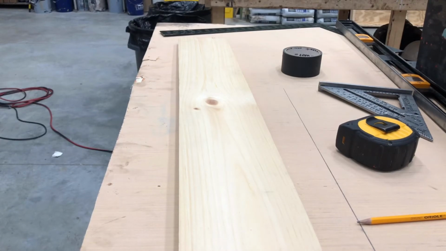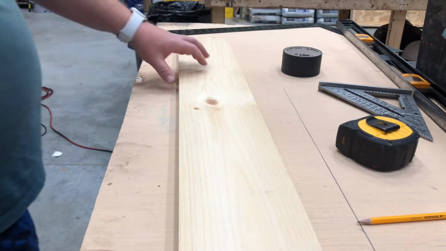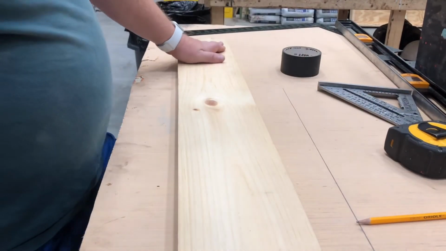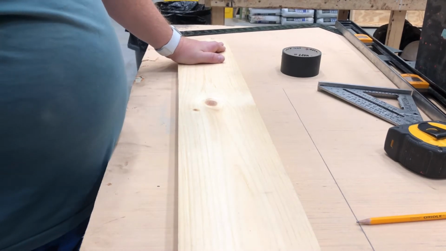Okay, the last thing that I want to demonstrate for you guys today is how to mark an angle or a circle that is bigger than a compass. So I'm going to show you a shop-built method to make an arc or a circle. The last thing that I want to illustrate for you today is how to mark a radius or a circle that is larger than a compass that you might have on hand.